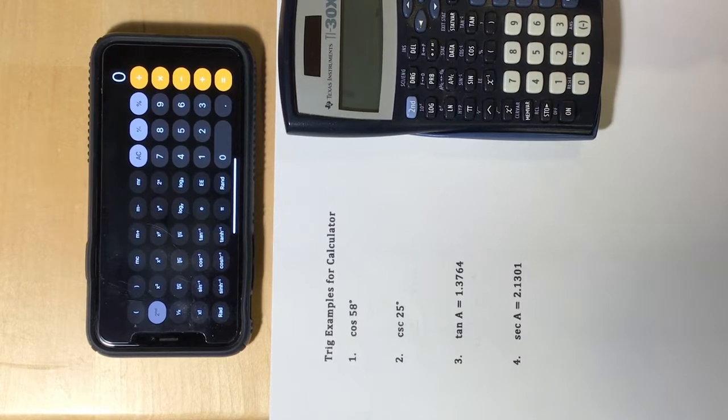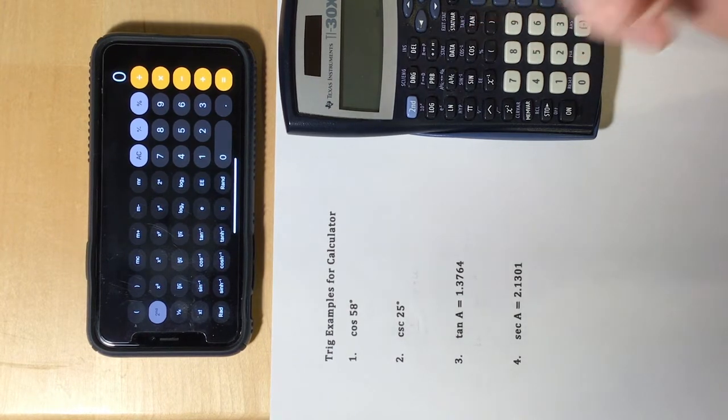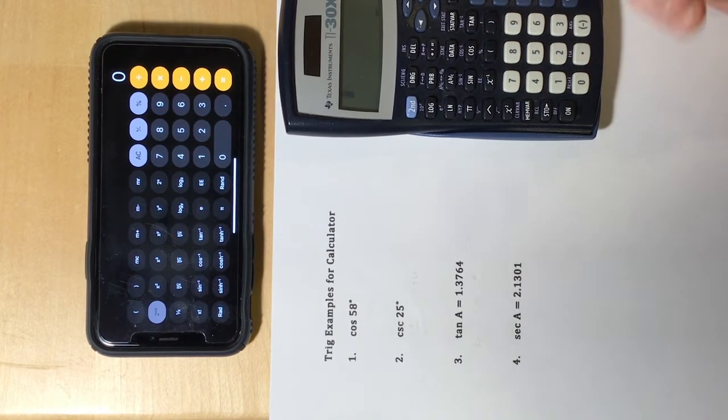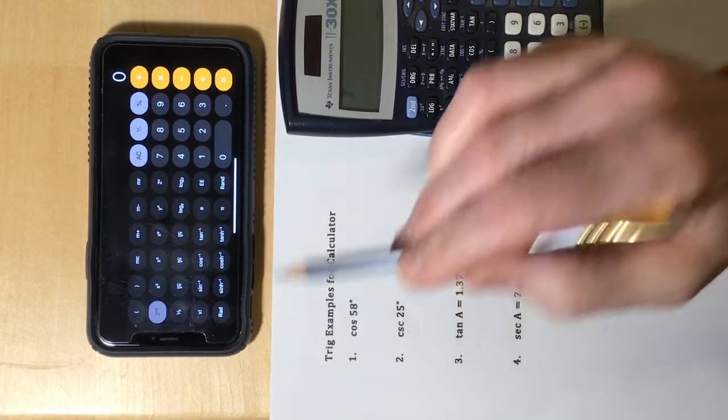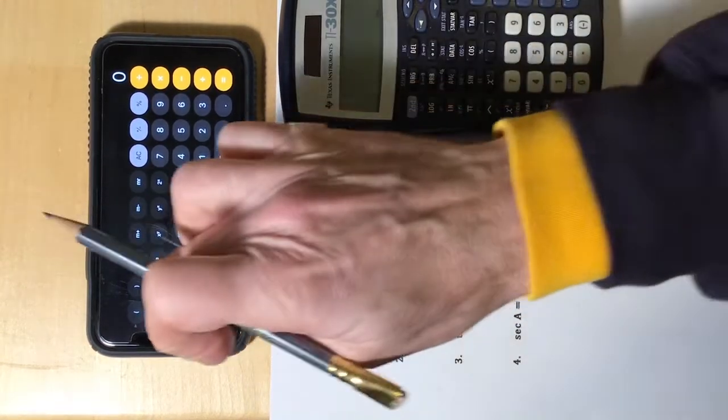Okay, everybody, just a quick little video here on how to use your calculator to find the values of trig functions. I'm going to demonstrate on some pretty basic ones first. If you have a really nice calculator, play around with it. You should be able to figure it out based on this. But for the most part, the easy ones are the basic sine, cosine, tangent, because those buttons are right on your calculators.